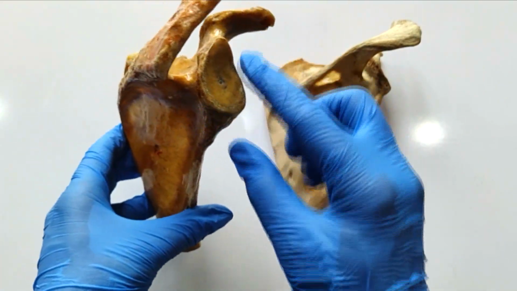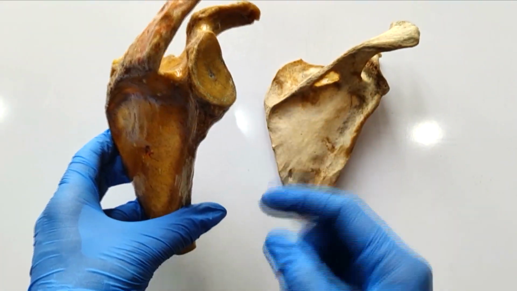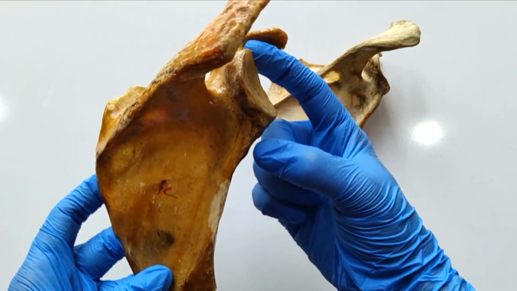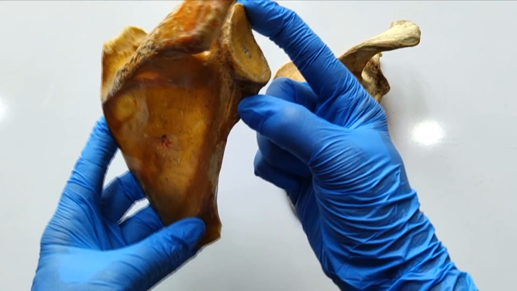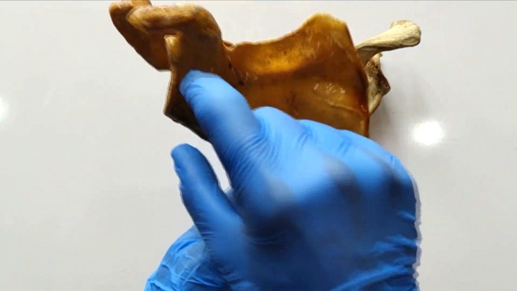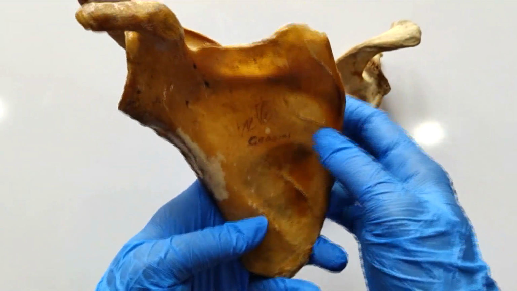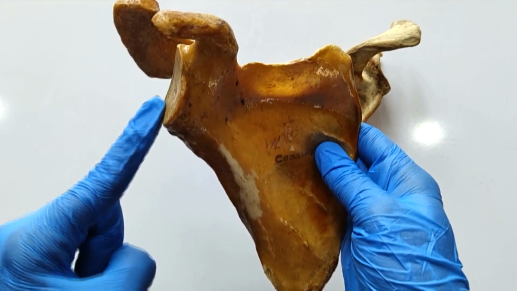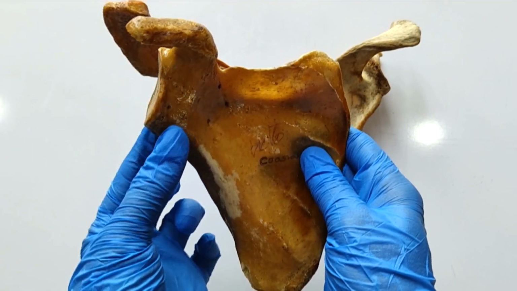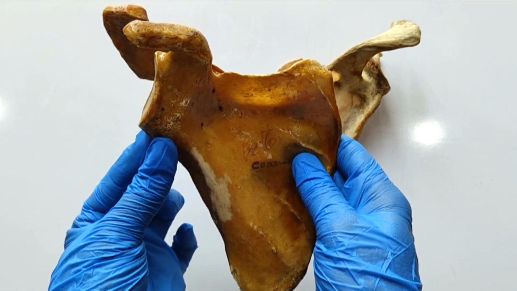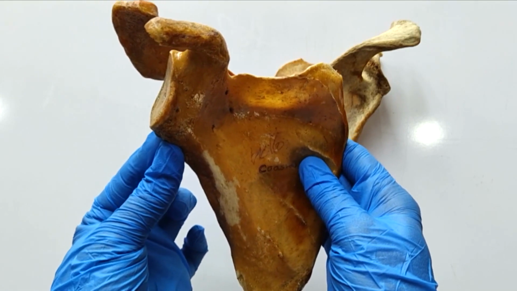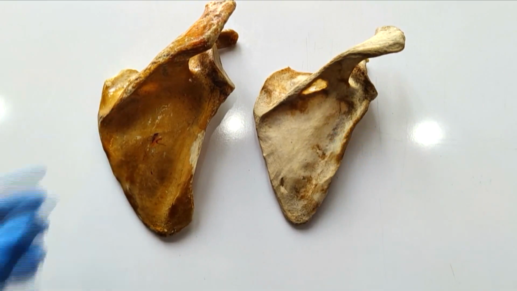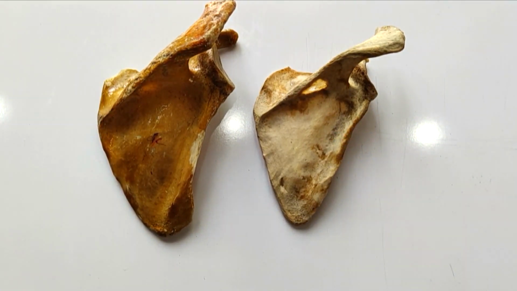And attached to this glenoid cavity you can find a slight constriction, and that is the neck of scapula. So glenoid cavity is the head of scapula and the constriction attached to it is called as the neck of scapula.